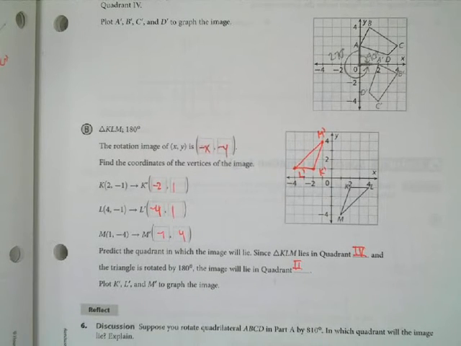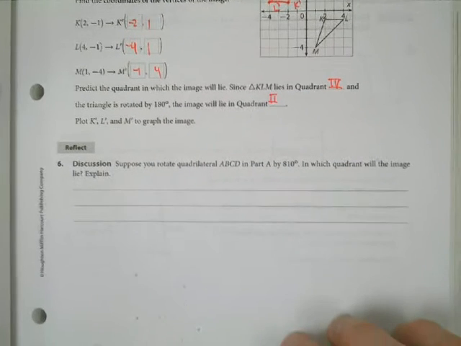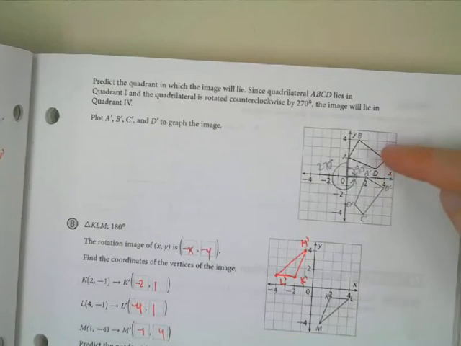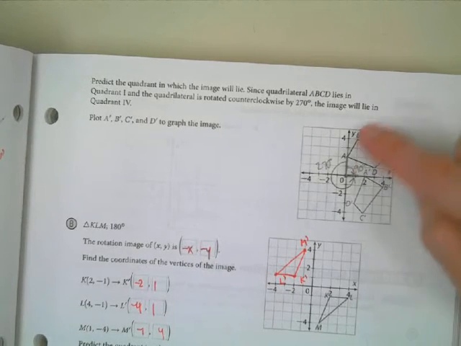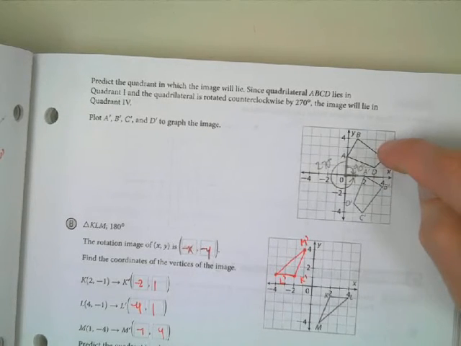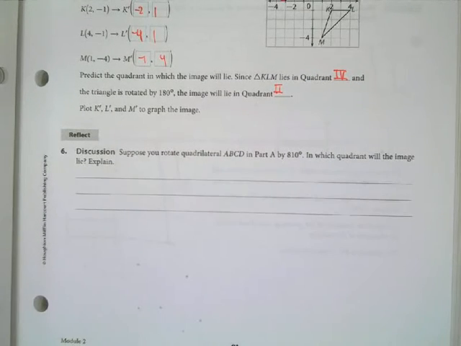Okay. Now here's an interesting one. Number 6, let's try and figure out this one. So 6 says, suppose you rotate quadrilateral ABCD. That's the one from the top of the page. Okay, so that, by the way, ABCD is in what quadrant? Quadrant 1. Okay. Suppose you rotate quadrilateral ABCD in part A by 810 degrees. In which quadrant will the image lie?